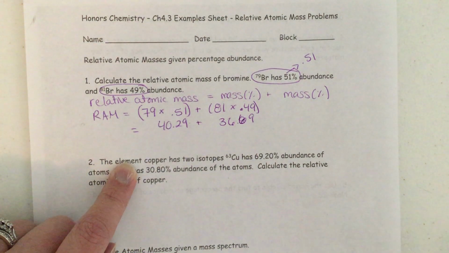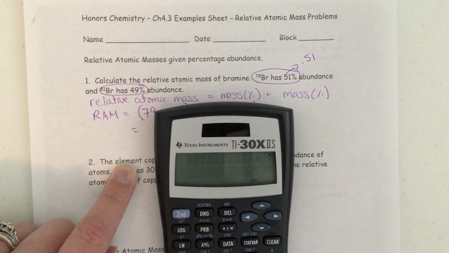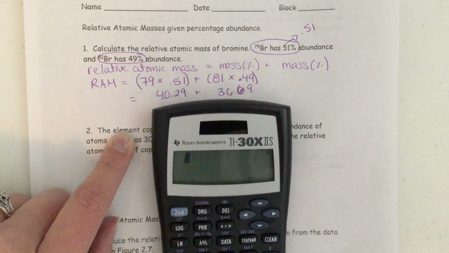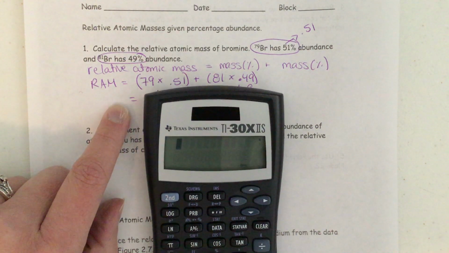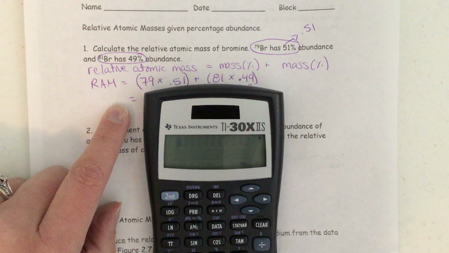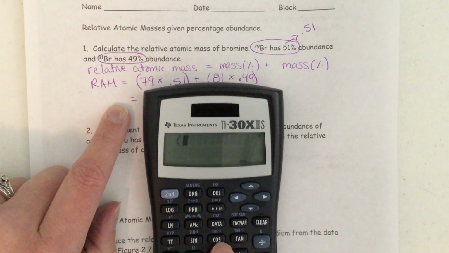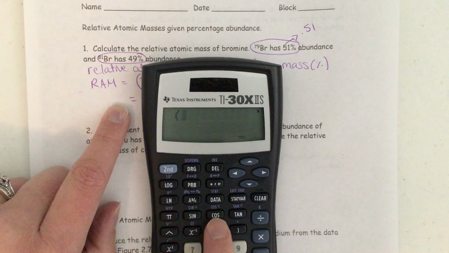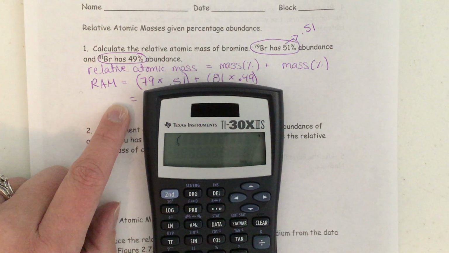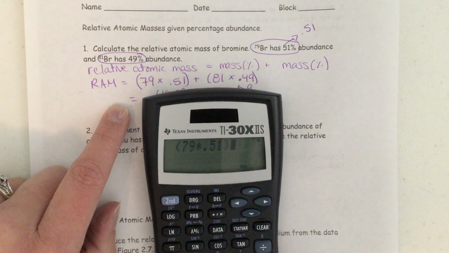This is why I like real calculators, because they have functioning parentheses. So I'm going to use those parentheses to my advantage. I'm going to open a set of parentheses and do 79 times 0.51, then close that parentheses.